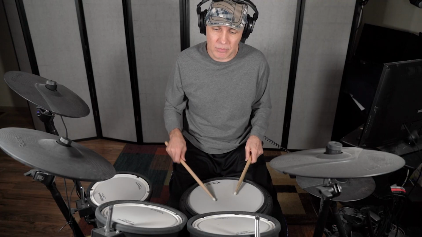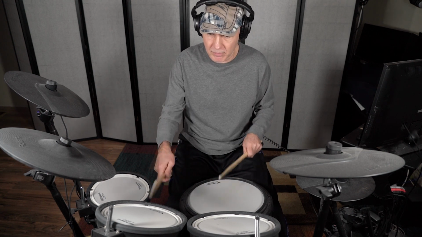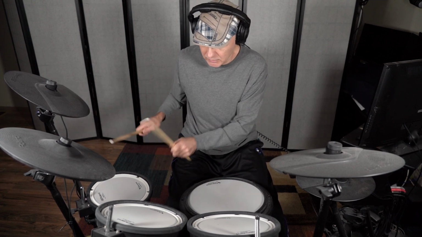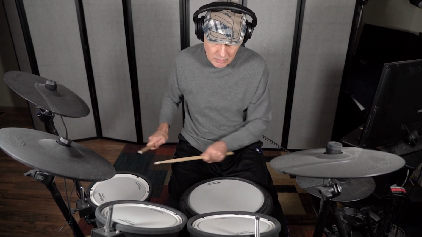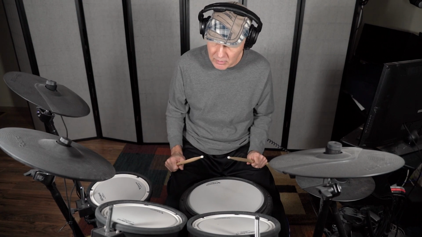So if we're doing a paradiddle, how do you take that around the drum? Well, you just start mixing it up. It's right, left, right, right. Those are all paradiddles. Now I'm just putting them on different drums. Okay? It's not in a book. I'm just creating, using the paradiddle.